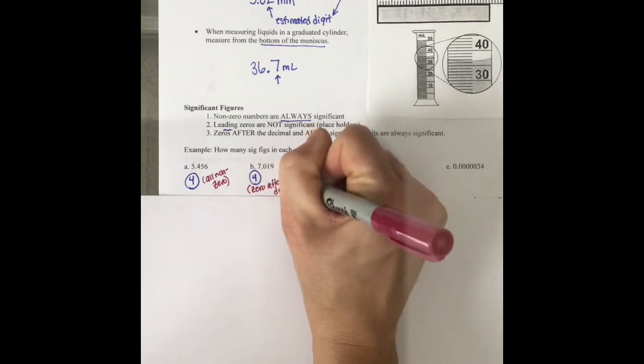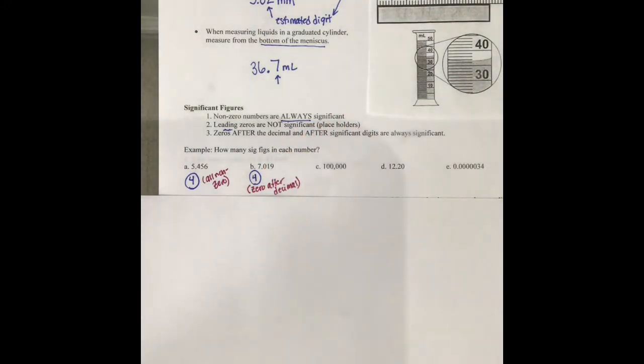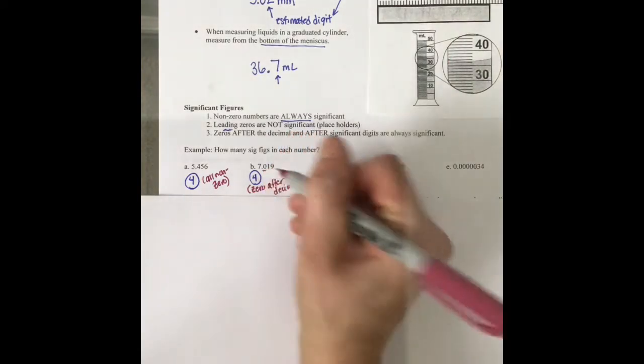And I'm going to write that it's a 0 after the decimal to try to remember that it's sandwiched in between.